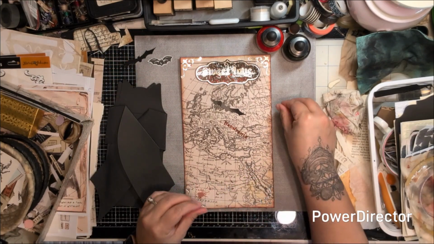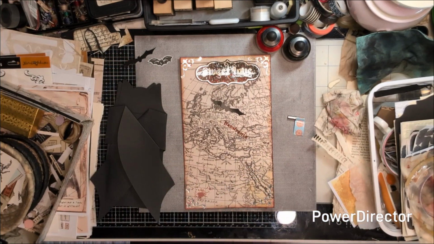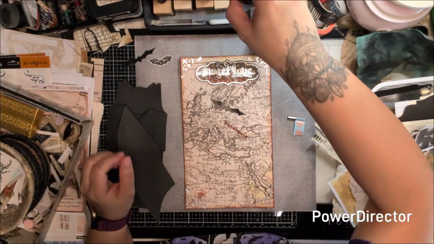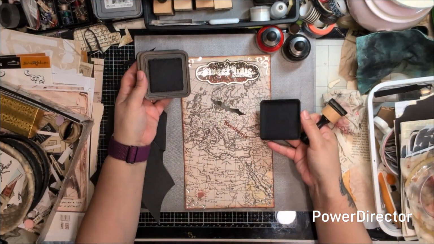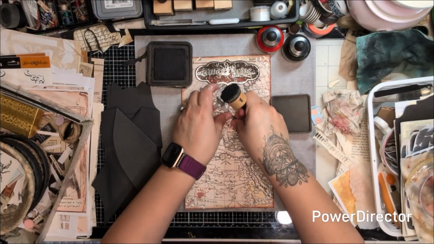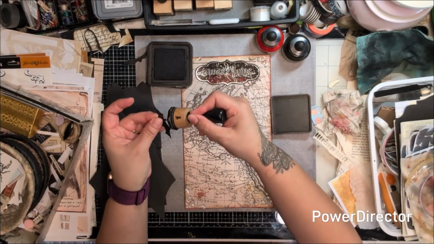Okay. Let's see. We're gonna need to ink this because I can't have those, you know, where I cut all crookedly.